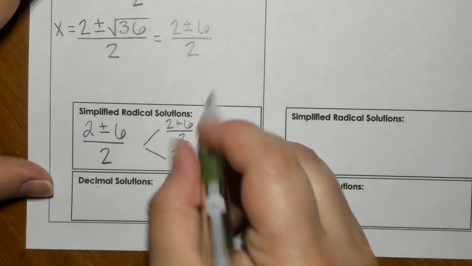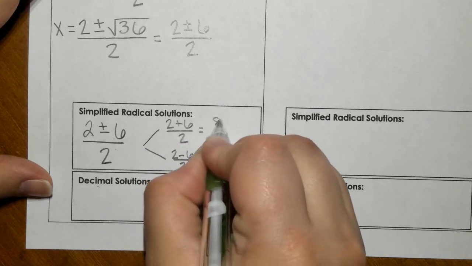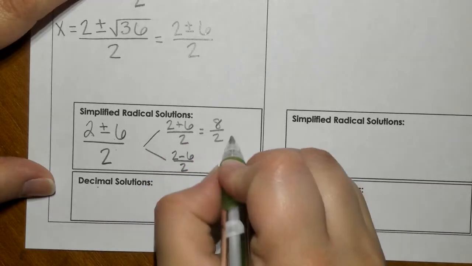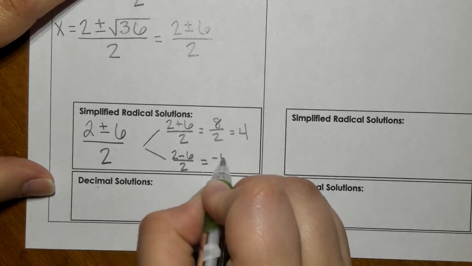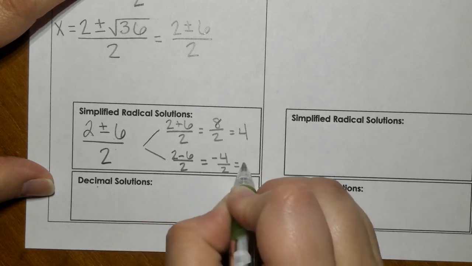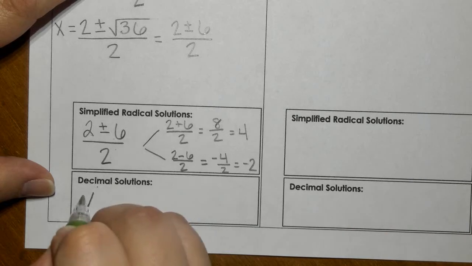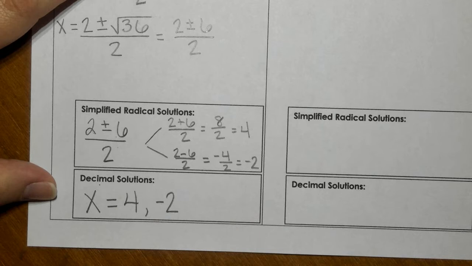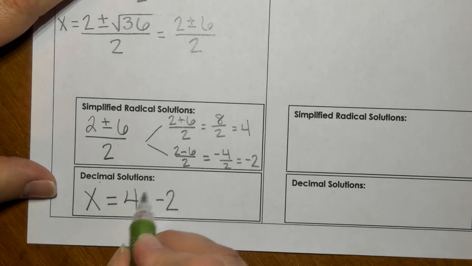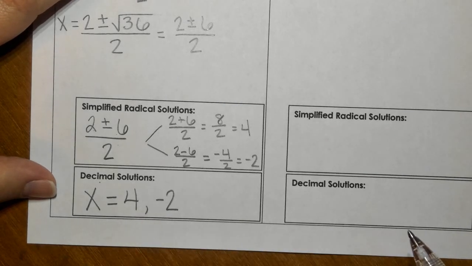Well, 2 plus 6 is 8, divided by 2 is 4. And 2 minus 6 is negative 4, divided by 2 is negative 2. So my x could be 4 and negative 2. You could put the word "and" there, or a comma, that's fine, just not parentheses.